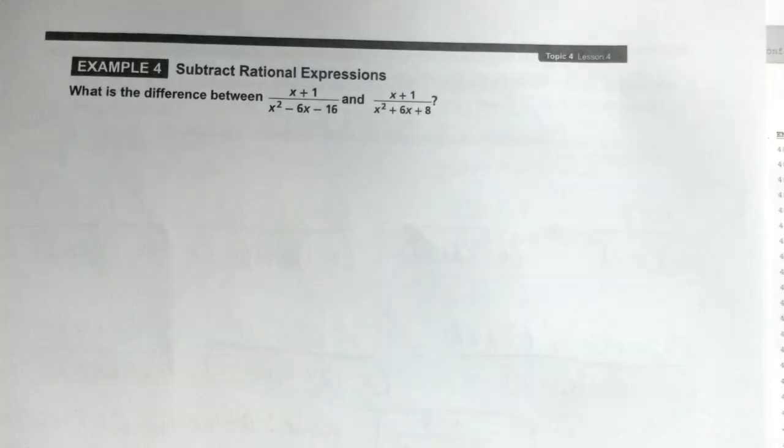All right, let's hop down to example 4. Let's subtract these rational expressions. I don't like you. Get out of my life. Here we go. You don't know me. No, you.